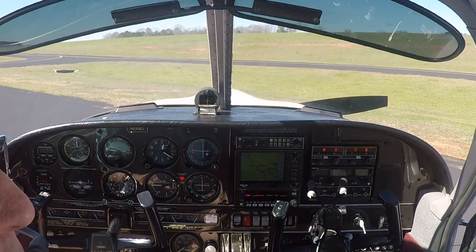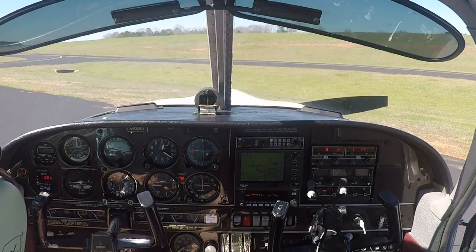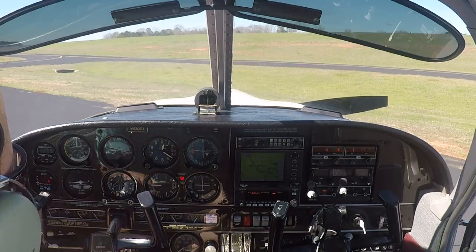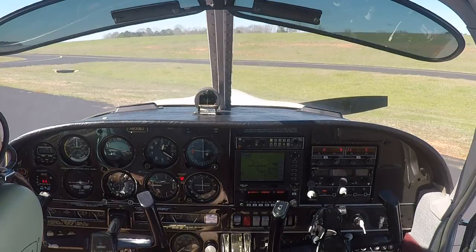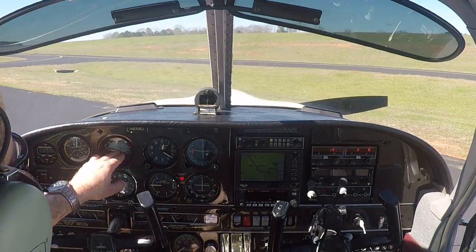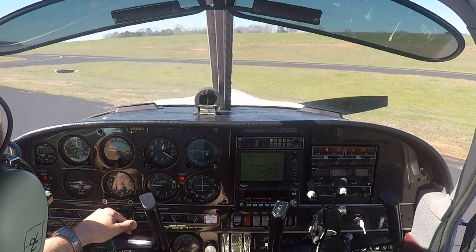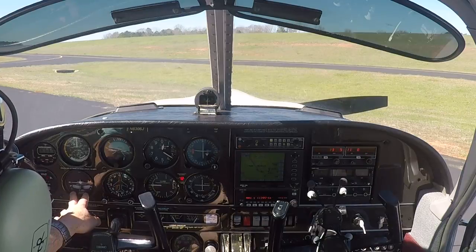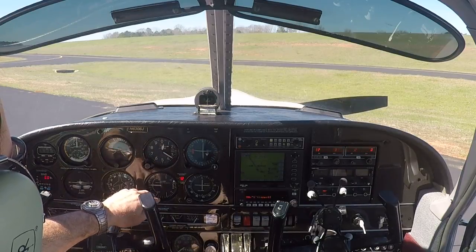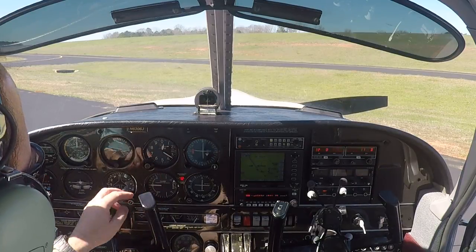The nice thing about this Cherokee, because it's a 1968, it had all been redone so that all the instruments are in the proper places in your basic T formation. So you have airspeed, attitude, altimeter, and then the directional gyro or heading indicator there. Underneath the airspeed, your turn coordinator, and underneath the altimeter, the VSI.